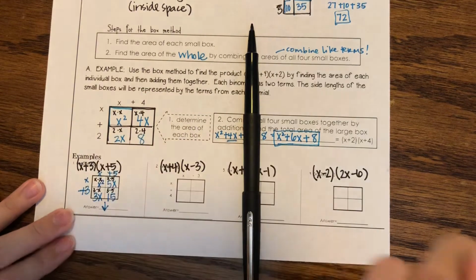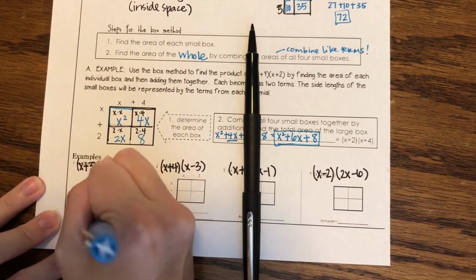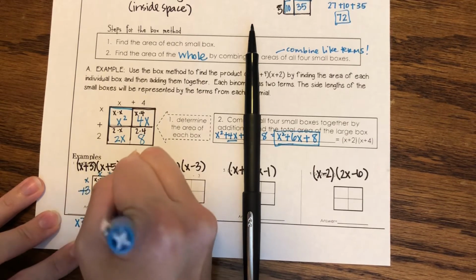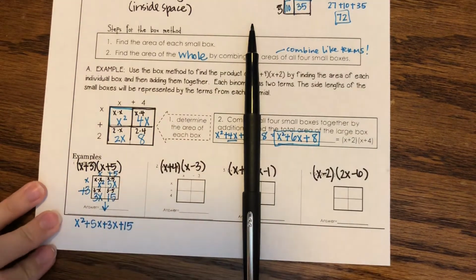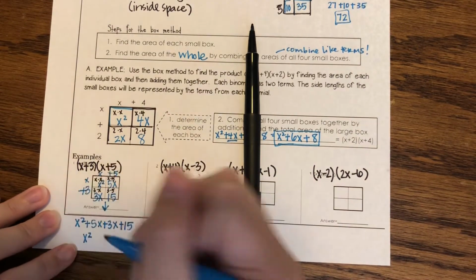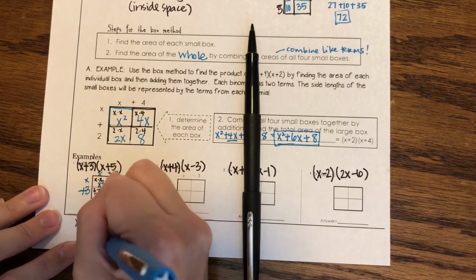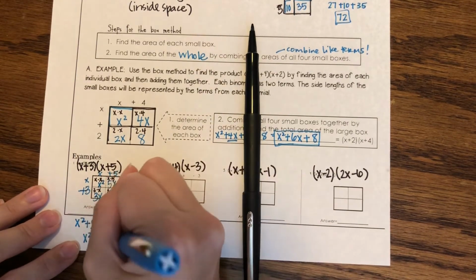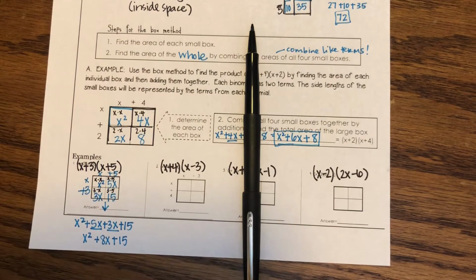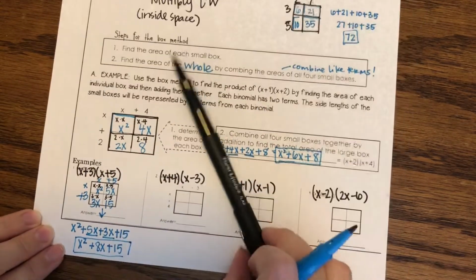Then we bring this out of the box: x squared plus 5x plus 3x plus 15. We then combine our like terms. x squared doesn't have any, so that comes down. 5x and 3x are the like terms, so that gives us 8x, and then plus 15. This is our final answer when we multiply the polynomials.